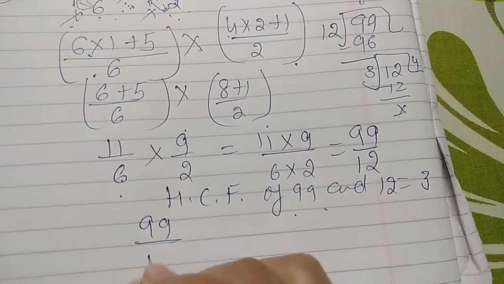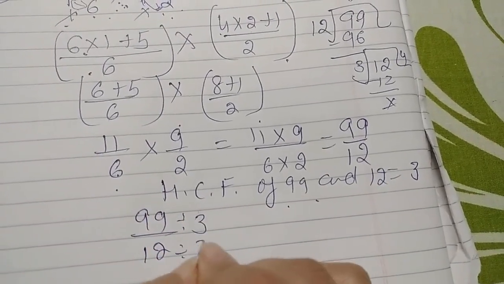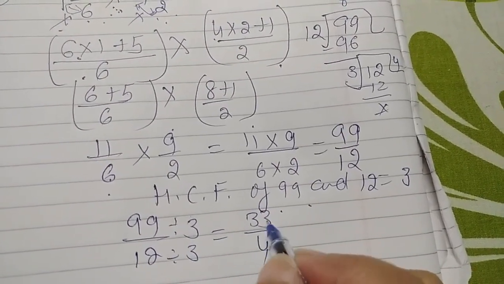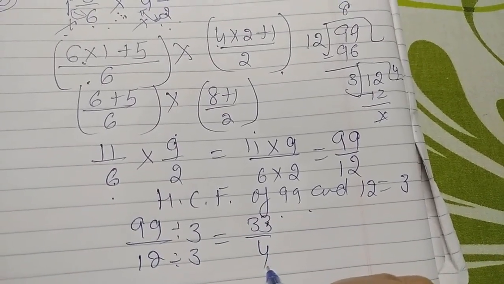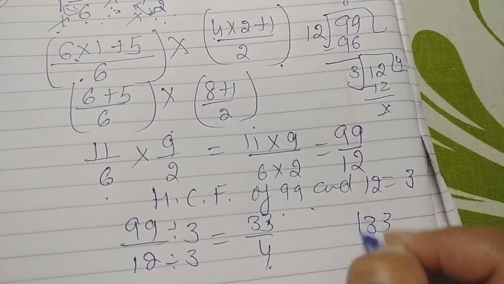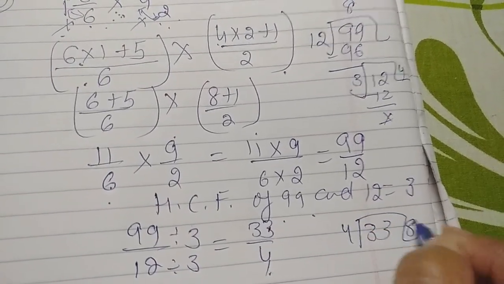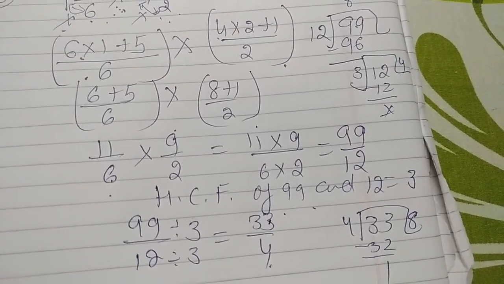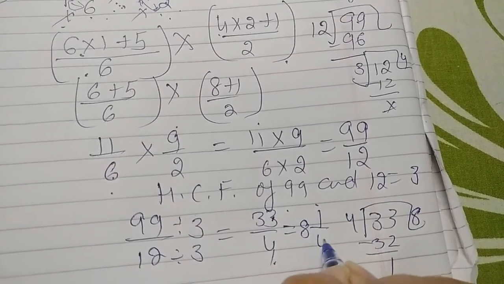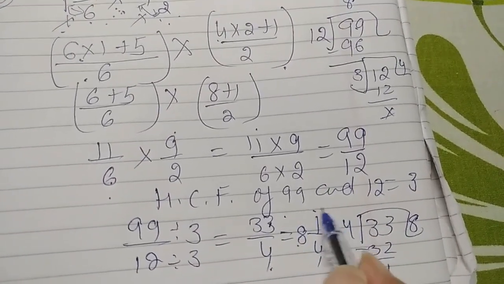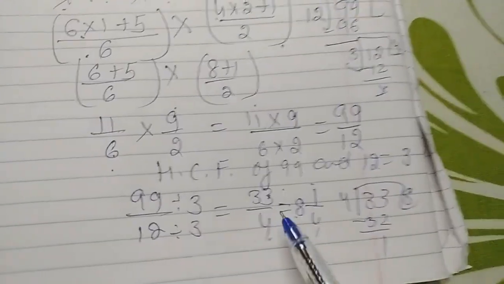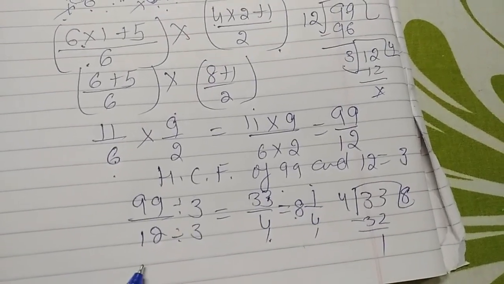Now you divide both numerator and denominator by 3. So that gives you 33 by 4. Okay. Still 33 by 4 is an improper fraction. No common factor between them. So that is the lowest form. Now you have to write it in mixed form. 4 8s are 32. 1 is the remainder. So how do you write? The quotient should be written here, remainder upon divisor. Whole number is 8 and 1 by 4 is the fraction of that. So that gives me the answer 8 into 1 by 4.